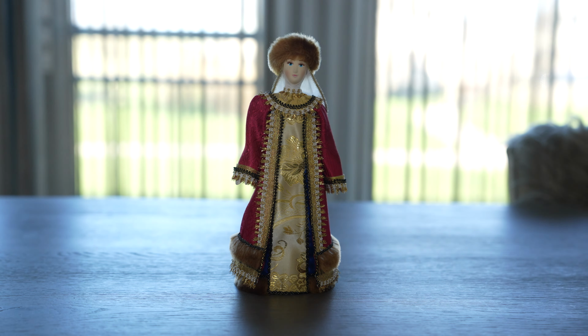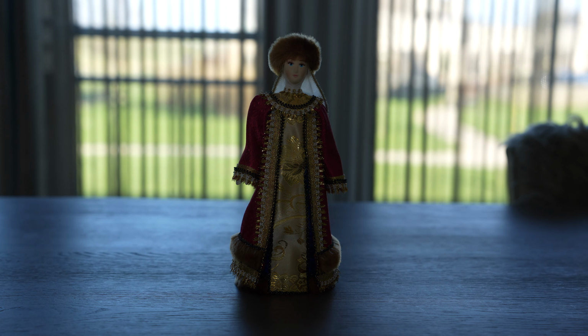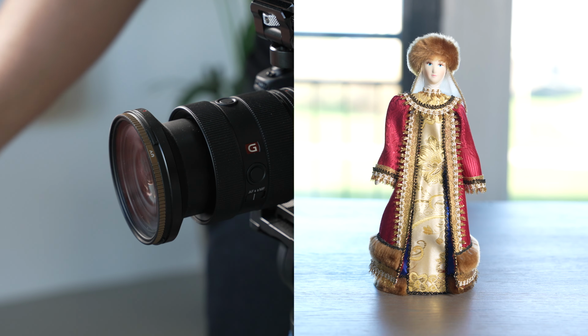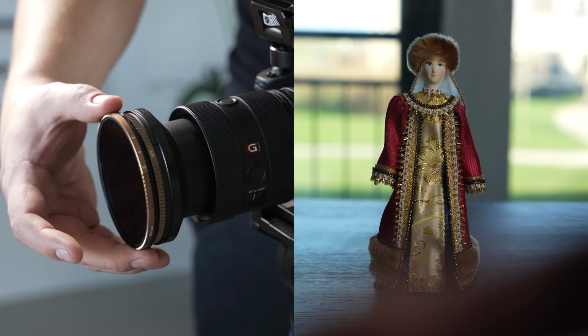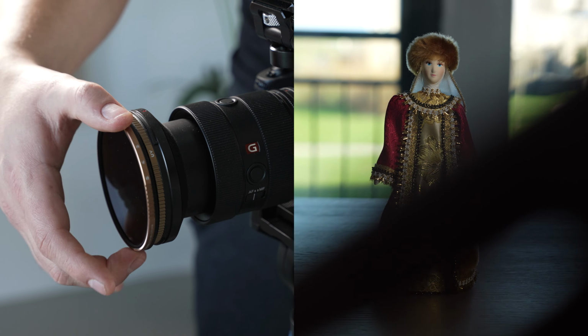On the other hand, if the image is too bright, first thing you need to do is to lower the ISO as much as possible. Then select the aperture that you want. If the image is still too bright, you can use an ND filter to lower the exposure even further.